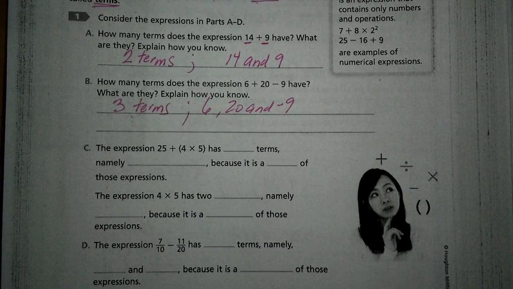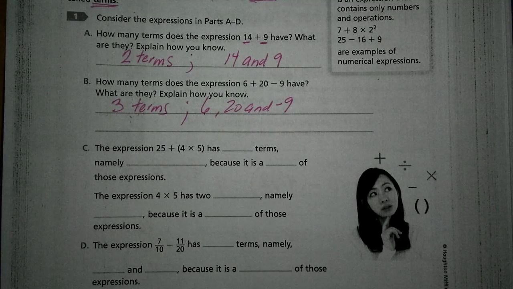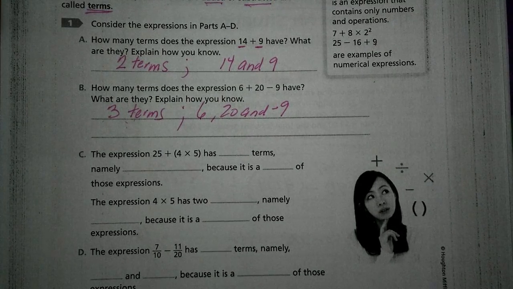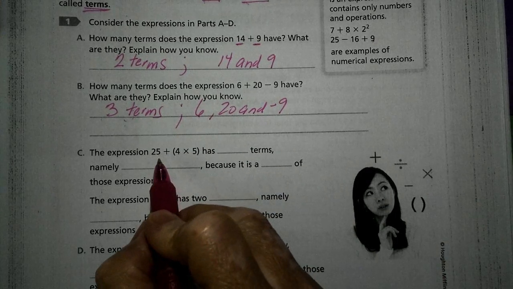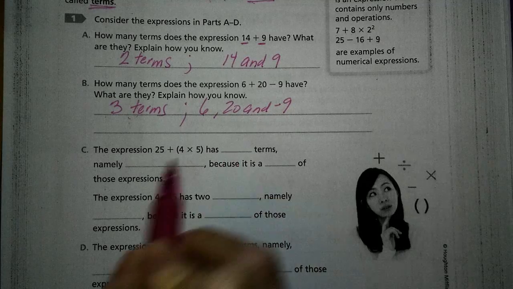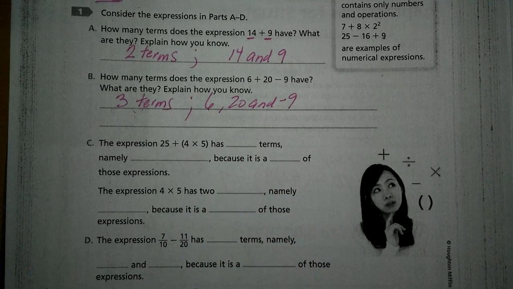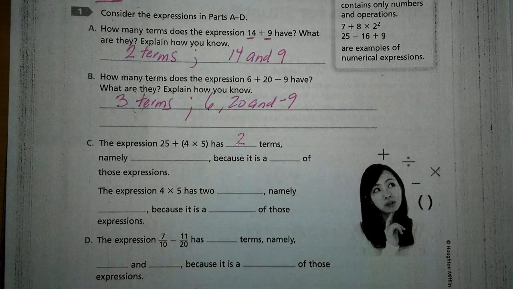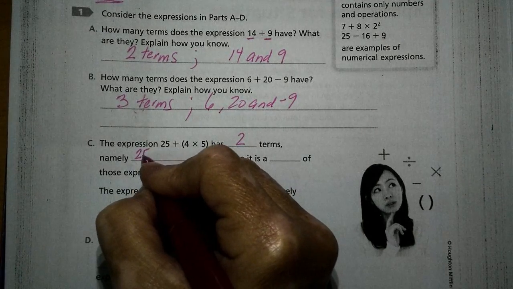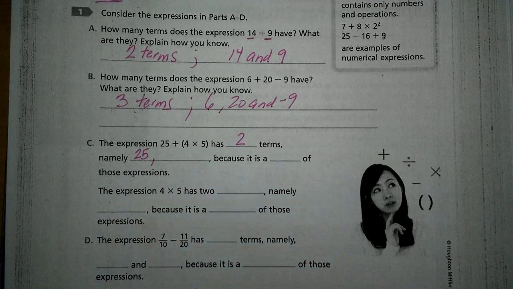All right? C is a little tricky, because remember, a term is only being added or subtracted. So it says the expression 25 plus 4 times 5 has how many terms? 2. It has 2, correct. And what are those terms? 25 and 20.